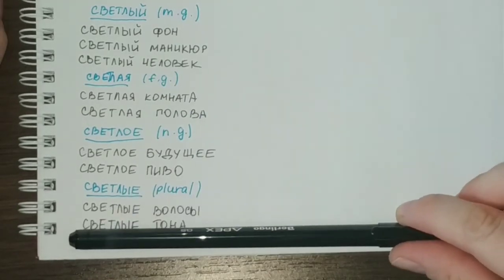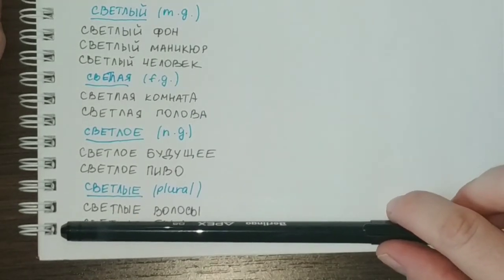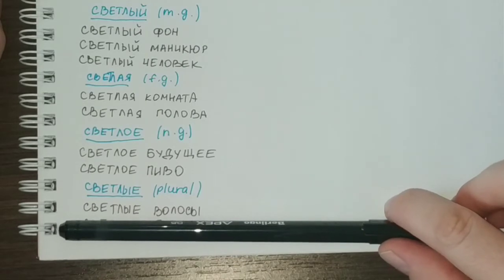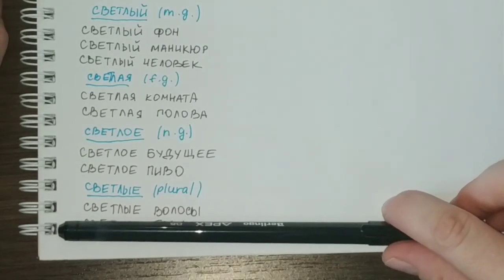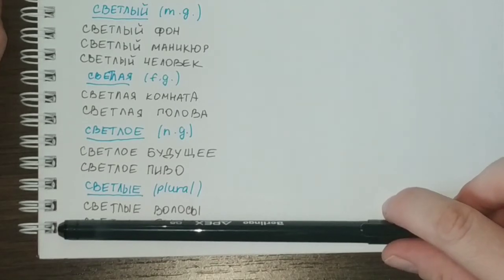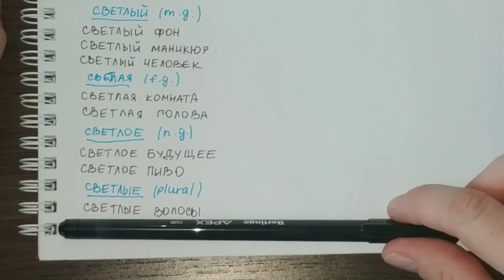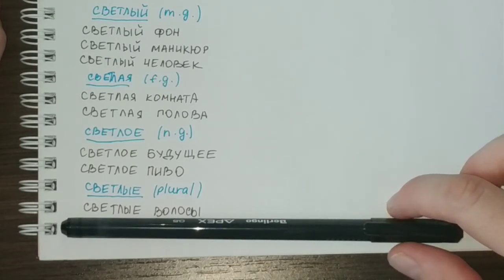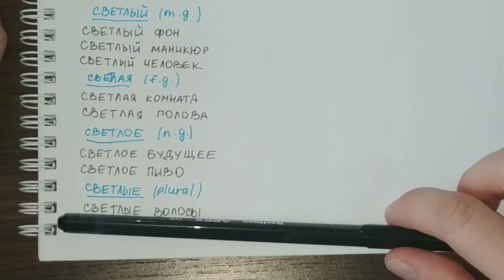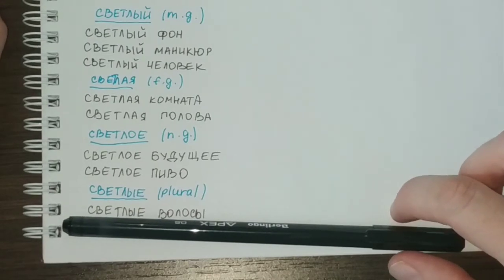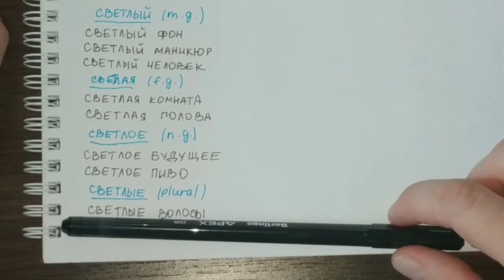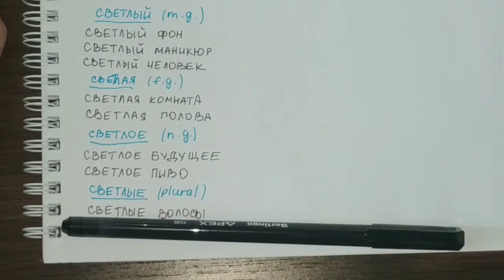Светлые. So here we see the first phrase, which is светлые волосы. Светлые волосы. Волосы means hair. It is a noun in Russian in its plural form. And here we are describing the general color of the hair. Hair can be either dark or lighter color. So here we have светлые волосы, meaning light colored hair.